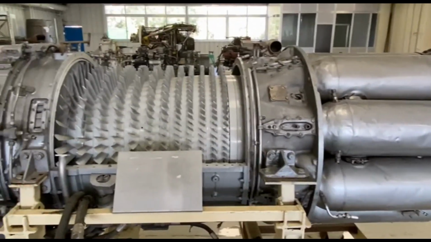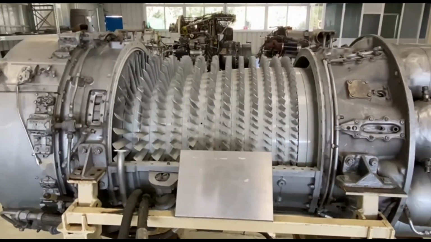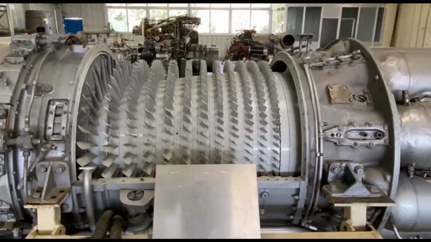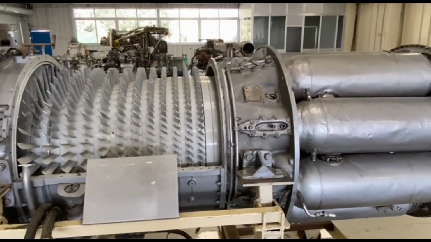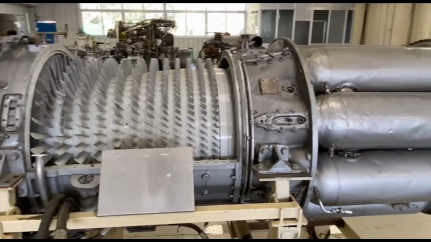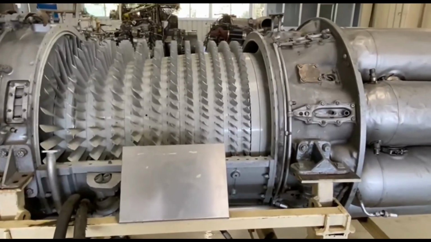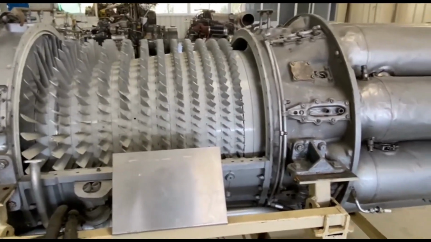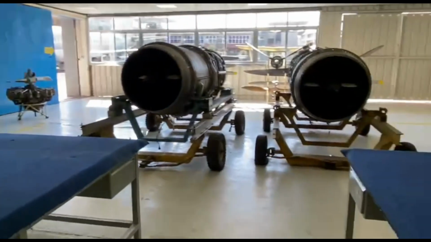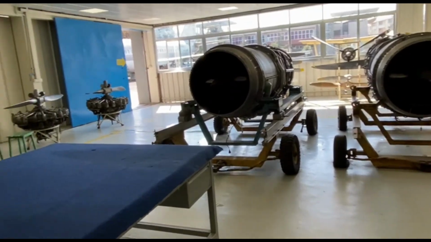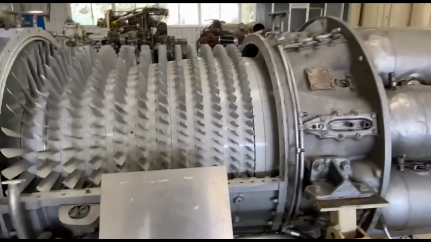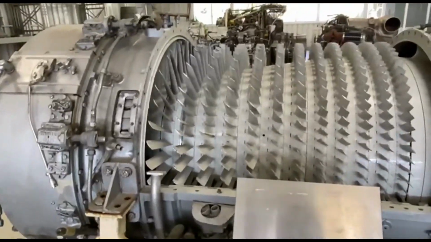So here we have a turbojet engine, and let me show you some big parts of it. This one is a good example because the big parts are open, though not everything. These two are closed, so I cannot tell you what's happening inside. So let's go back here and start from the starting point.